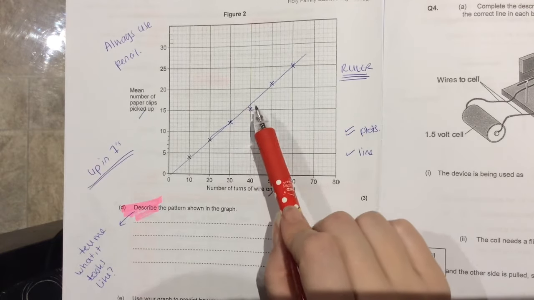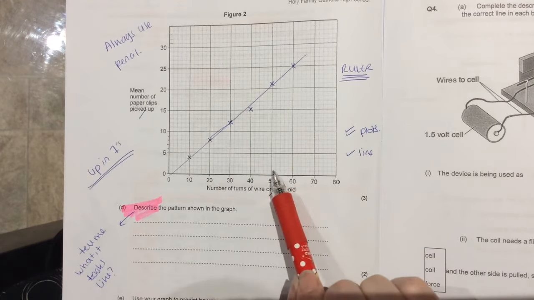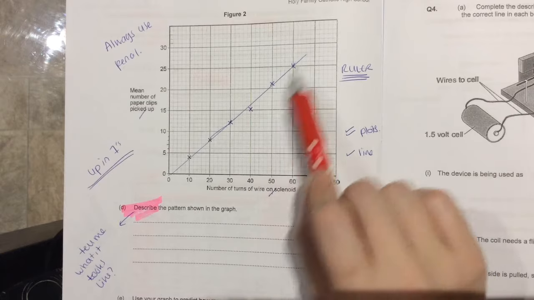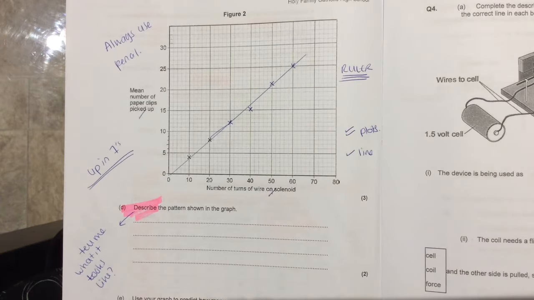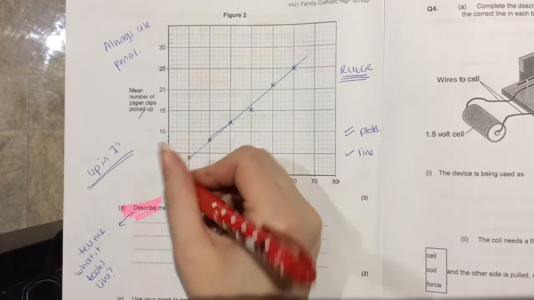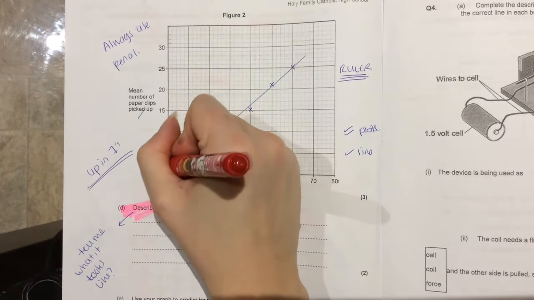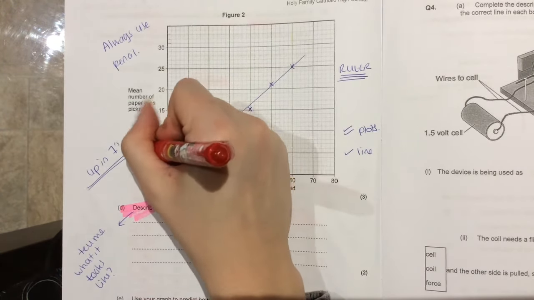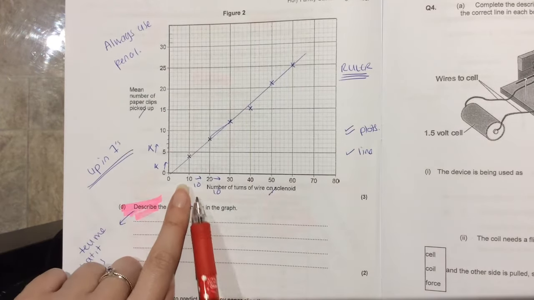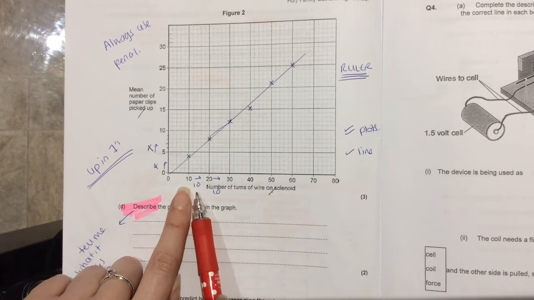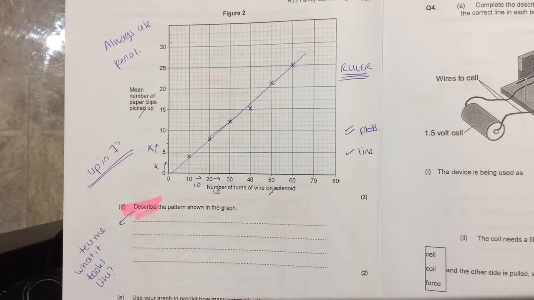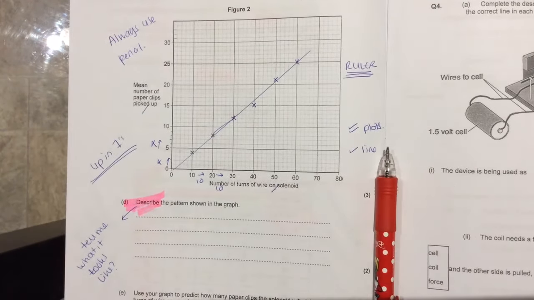Now that is the case. Can you see? Every time that increases by 10, this is increasing by 4. So if you notice your graph where this is always going up in 10, this is always going up in 4s. There's always a difference of 4. If you notice this pattern where this always goes up by the same amount and that always goes up by the same amount, that means it is directly proportional.